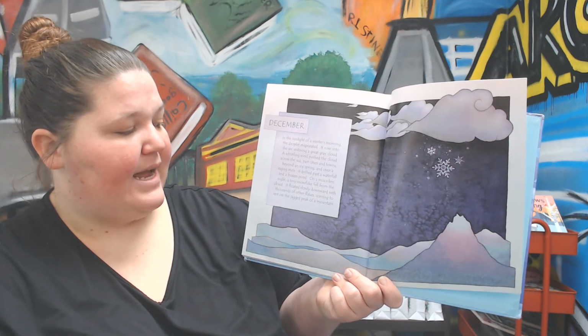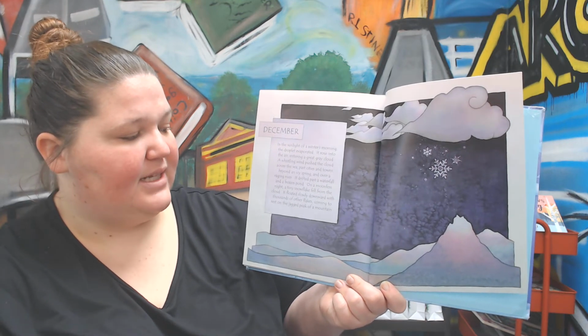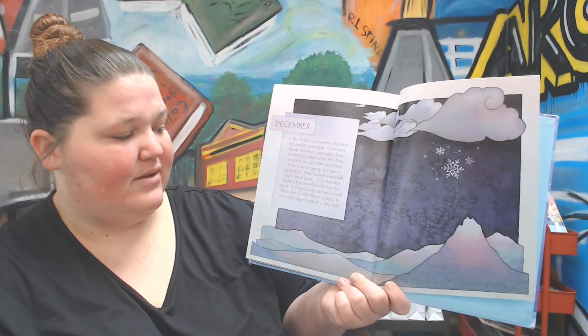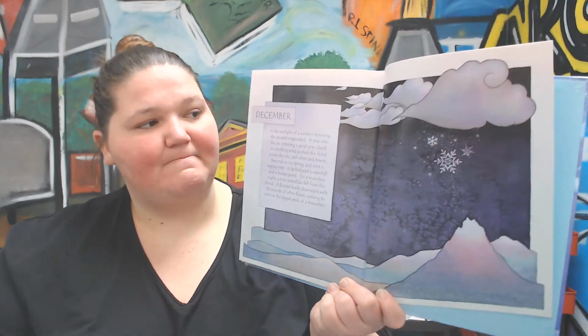On a moonless night, a tiny snowflake fell from the cloud. It floated slowly downward with thousands of other flakes, coming to rest on the jagged peak of a mountain.